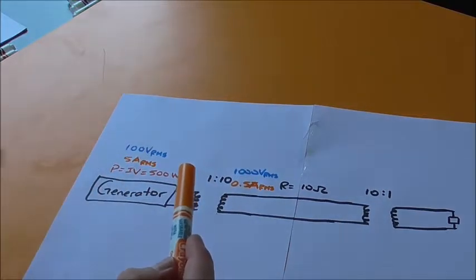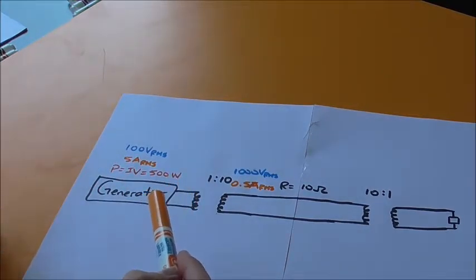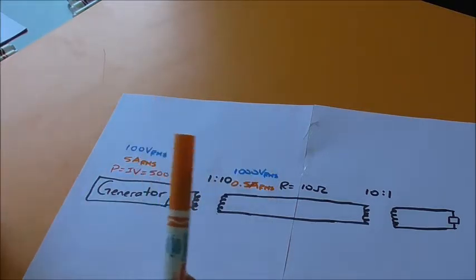So again, we're assuming that the transformer is ideal. In real life, of course, it wouldn't be ideal. You get eddy currents and this sort of thing. You'd actually lose power within the transformer.